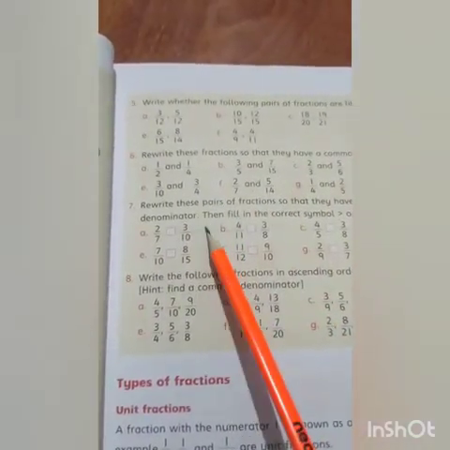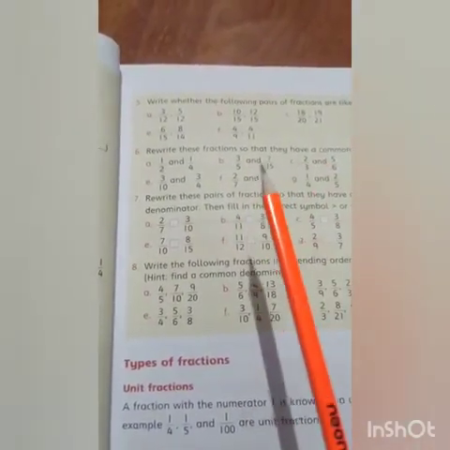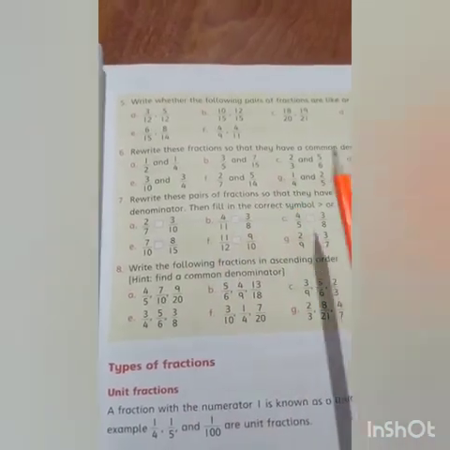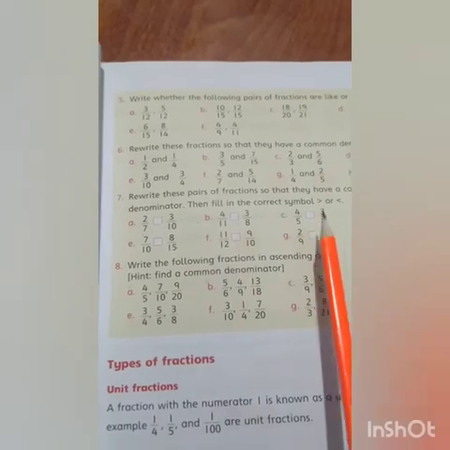If you have any problems, then we will do this exercise again in our Zoom class and you can ask me the questions over there. We'll try to solve all these questions over there.